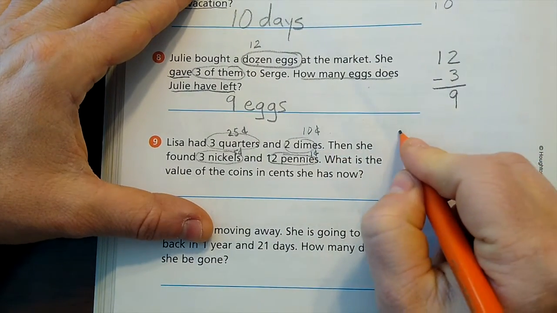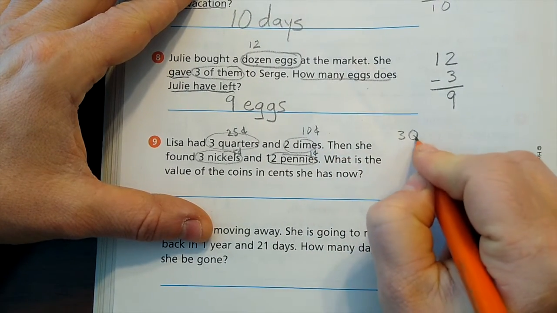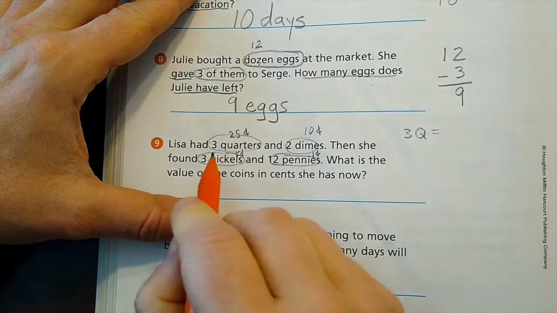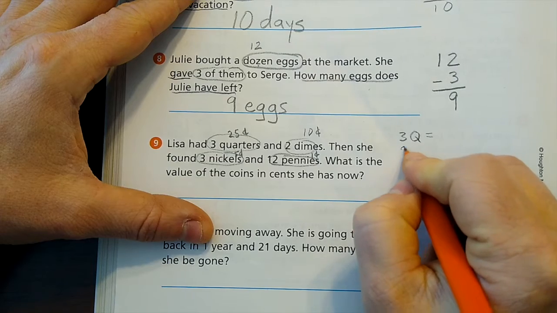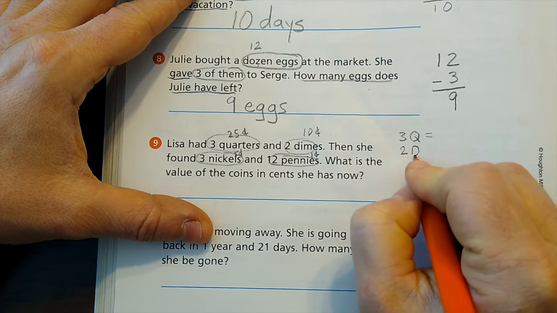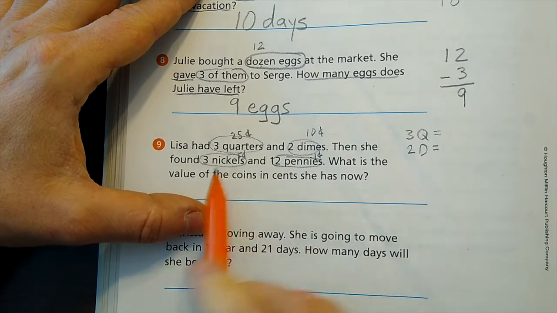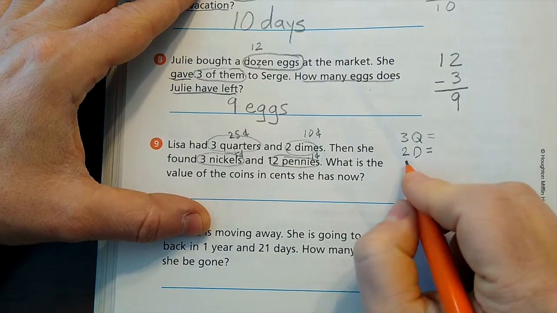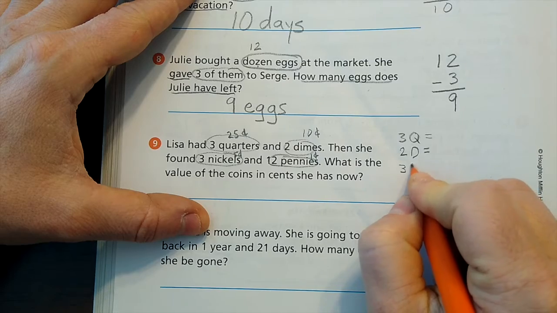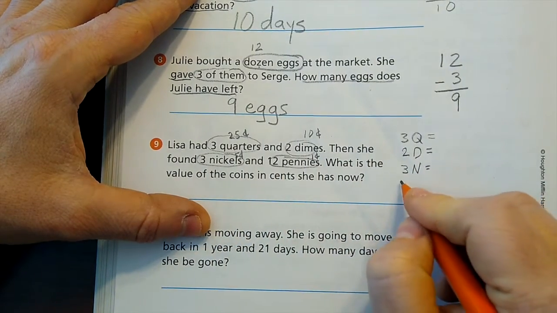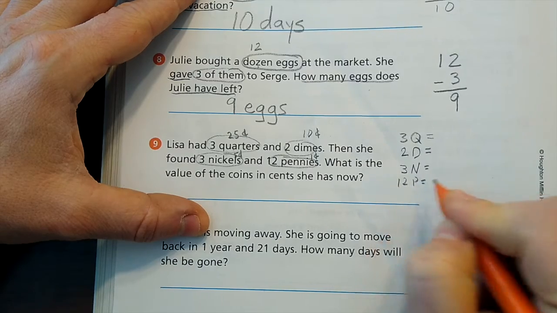So over here, I'm just going to put 3. We have 3 quarters. We need to see how many that equals. I've got 2 dimes. I'm just going to put 2 and a D for dime. We're going to find out how many total dimes she has. Nickels. She's got 3 nickels. We're going to see how many that is in a second. And 12 pennies.